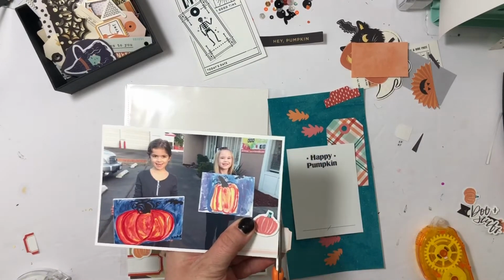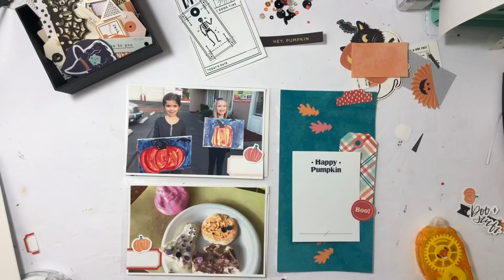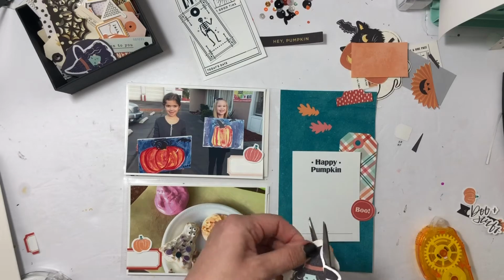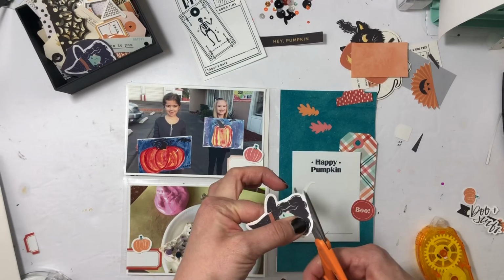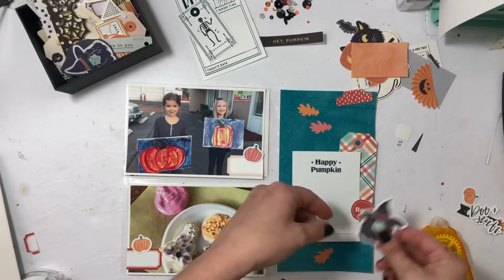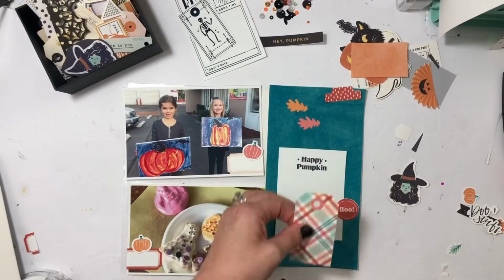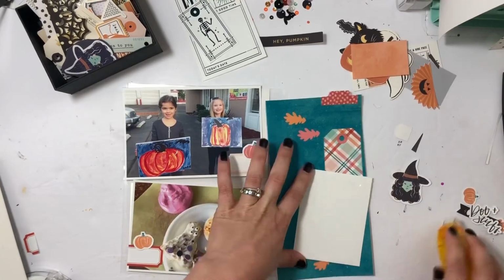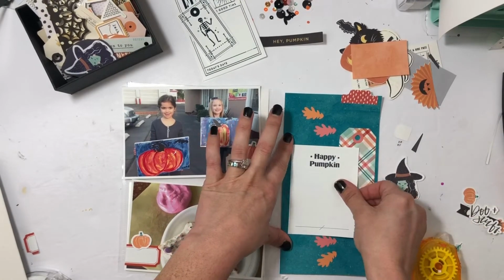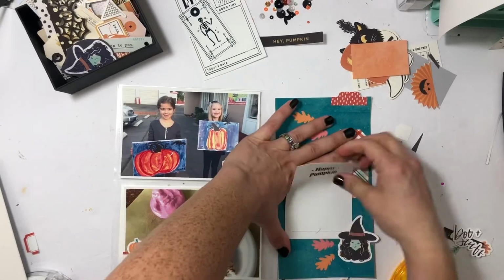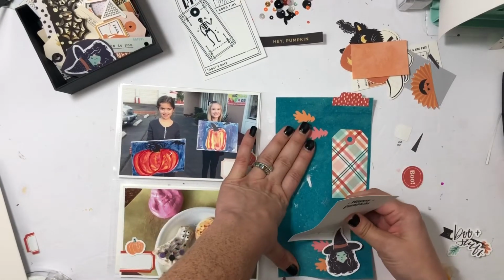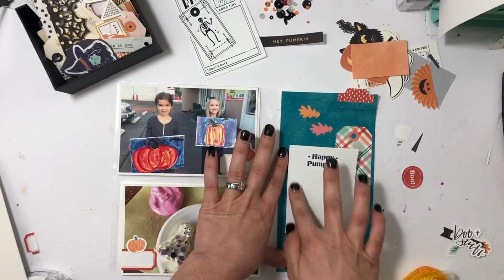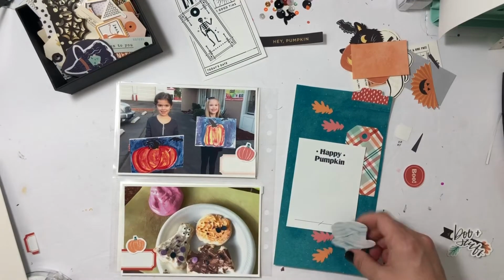trim off the extra of the labels that I don't need, and then I'm going to wrestle with this Traveler's Notebook paper that I made, because what I did is I stamped a design of two leaves on the top and the bottom, and I had the tag behind it and then also the happy pumpkin behind it. And I didn't want too much of a gap between the tag and the witch. So I kept having to readjust it, and you can see I pulled it off here, and I think I'm going to pull it off one more time. I should have just stopped fussing with it, but I just really didn't want that big of a gap.